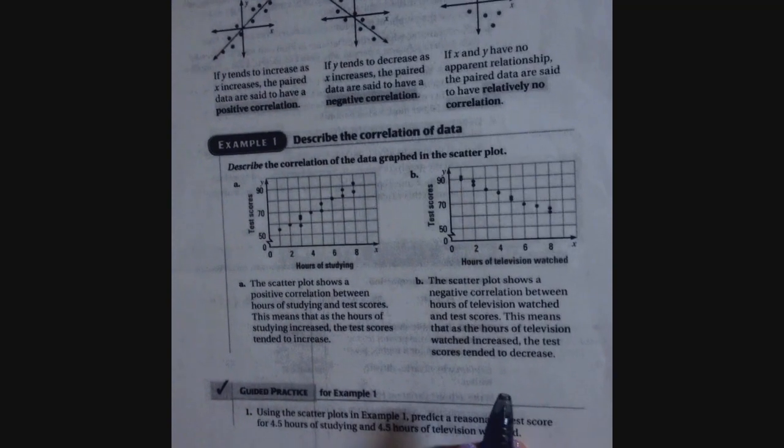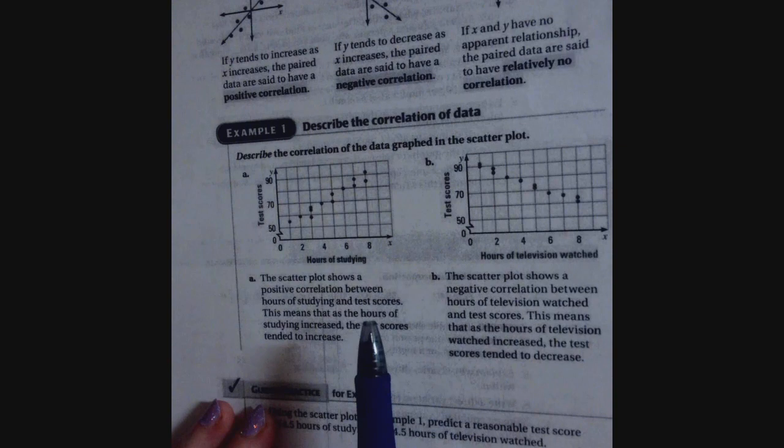All right, so we're going to look here and describe the correlation of data. So let me just bring this down a little bit so we can have a really clear view. Describe the correlation of data. So we're going to look at the first one. In this scatter plot, the first one is hours of studying and the test scores. So that's good. This should affect you. So this is a good one to look at.